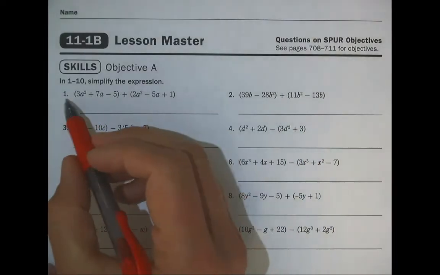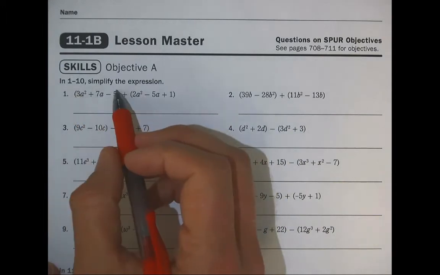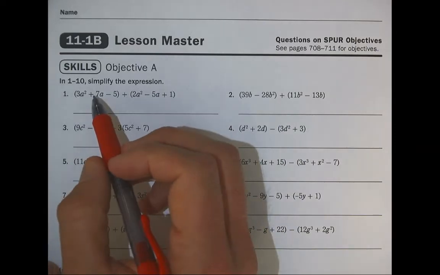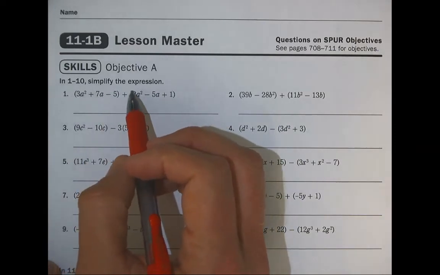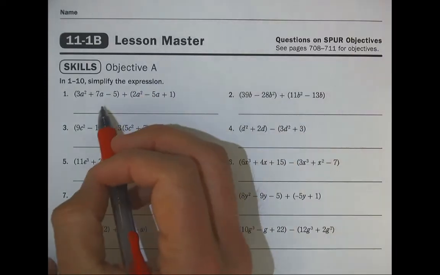But for questions like number 1, you simply are putting together like terms. You can basically pretend the parentheses aren't there. They don't really have any purpose there. Technically, you would be distributing a 1 and they would go away. But when you multiply by 1, nothing changes.